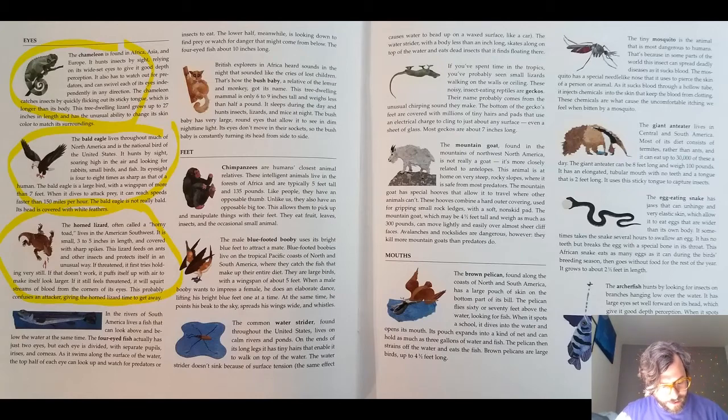If threatened, it first tries holding very still. If that doesn't work, it puffs itself up with air to make itself look larger. If it still feels threatened, it will squirt streams of blood from the corners of its eyes. This probably confuses an attacker, giving the horned lizard time to get away. Interesting.